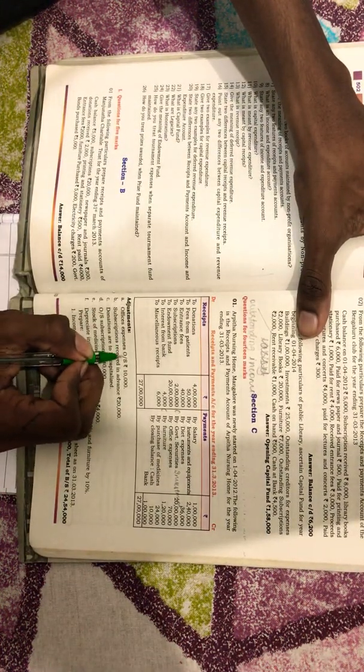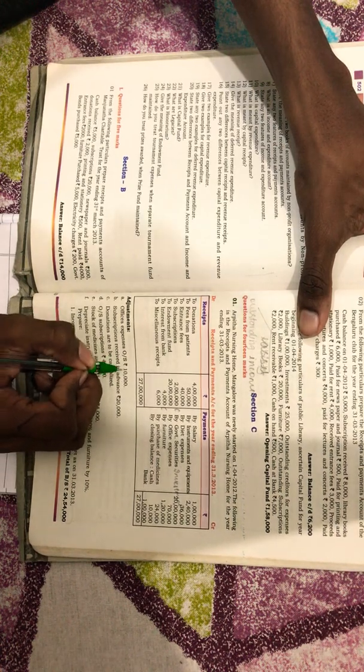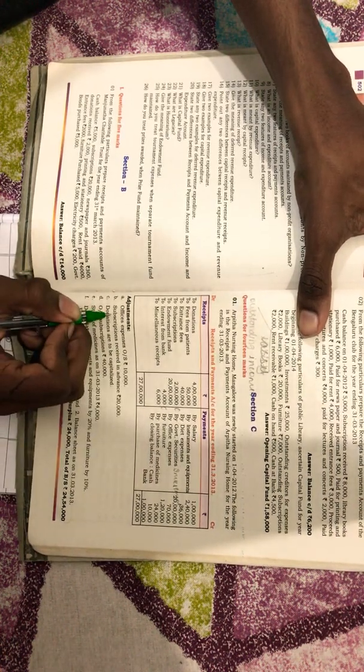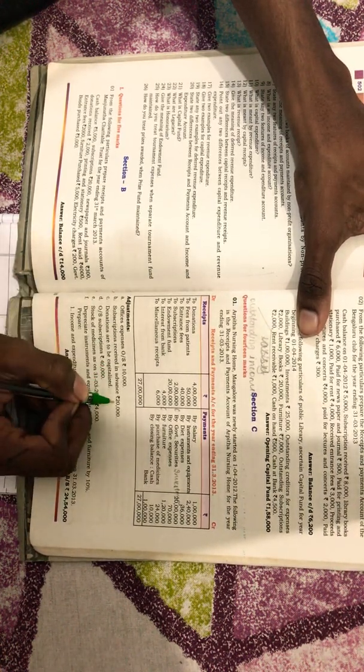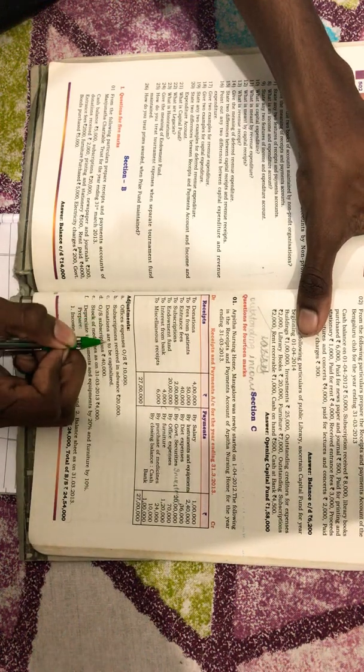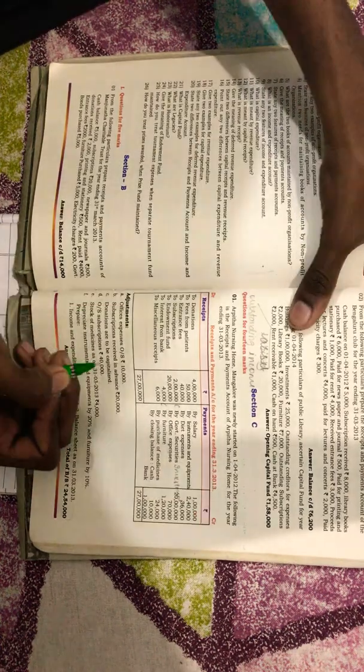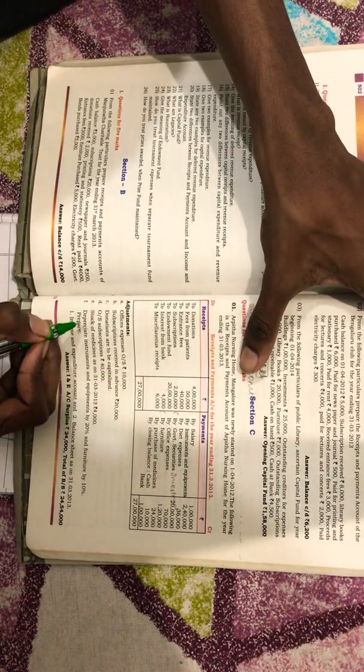Office expenses outstanding, OS is nothing but outstanding, rupees 10,000. Subscriptions received in advance, rupees 20,000. Donations are to be capitalized. And stock of medicines as on 31st 3 2013 is 4,000. Depreciate instruments and equipments by 20% and furniture by 10%.